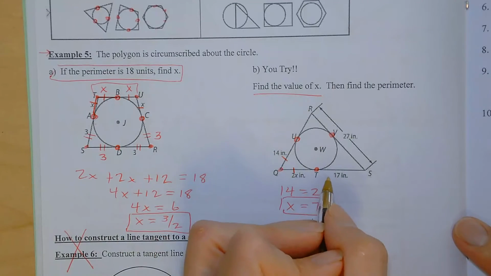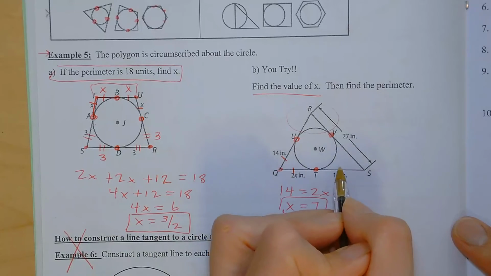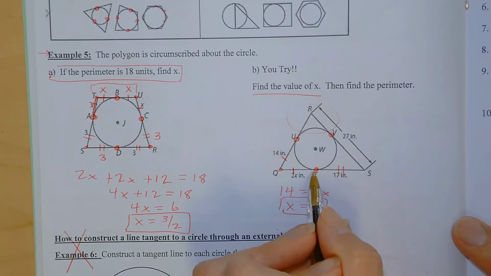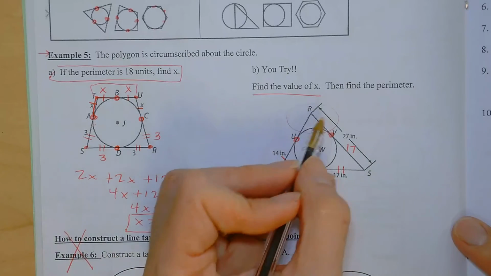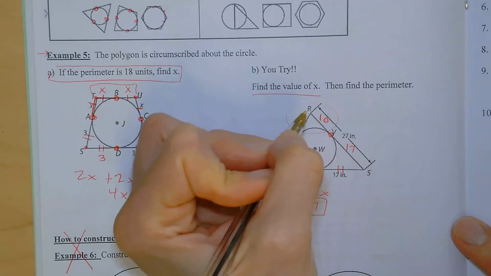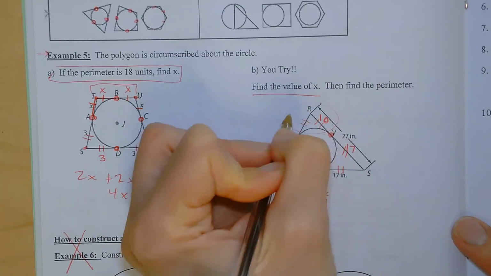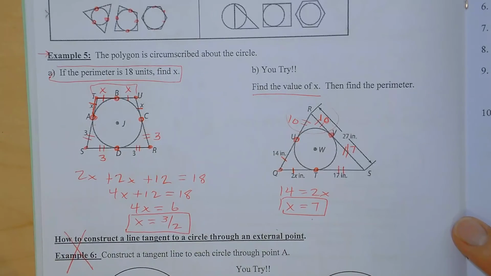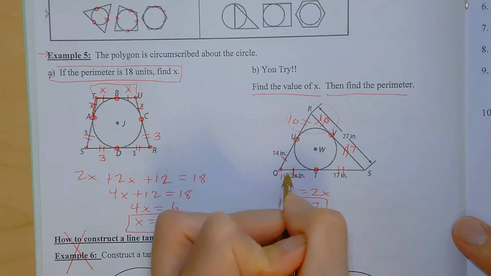Now I'm going to come over here, and I don't have anything up here, so I'm going to skip that for a second. I'm going to come down here. If this piece is 17 from S to T, then from S to V, that will also be 17. Well, this entire segment's 27, so R to V will be 10, and if R to V is 10, then I know that R to U will be 10. Okay, so now what I'm ready to do is find the perimeter. Keep in mind, this is now 14.